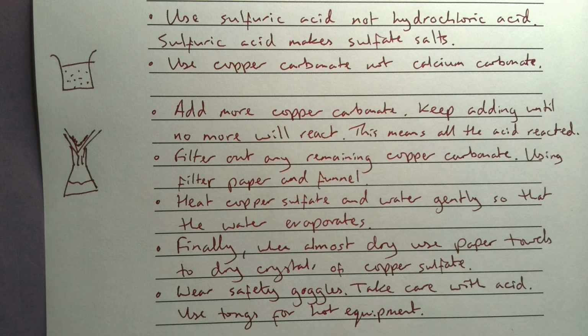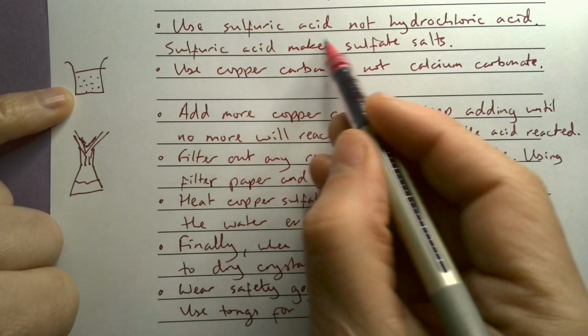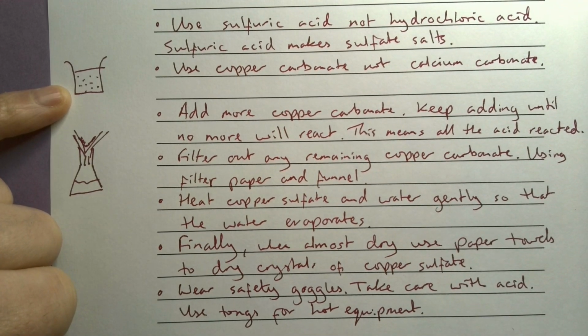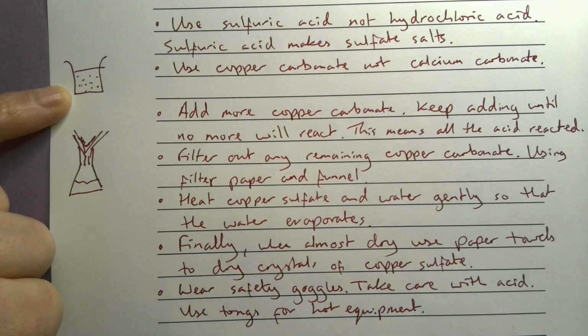Okay, so I've got 7 things there in total. To get the full 6 marks for this one, you have to have named the acid. You can't just say use a different acid or a different substance. You have to name the sulfuric acid and a copper salt. So you could have said copper carbonate or copper oxide. They'd be fine, either of those.